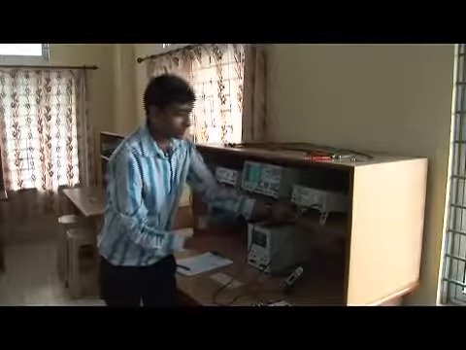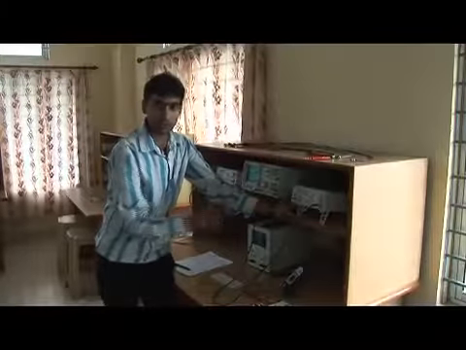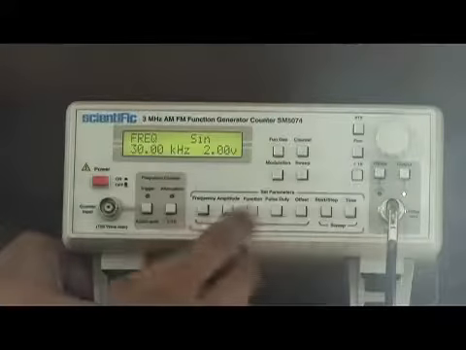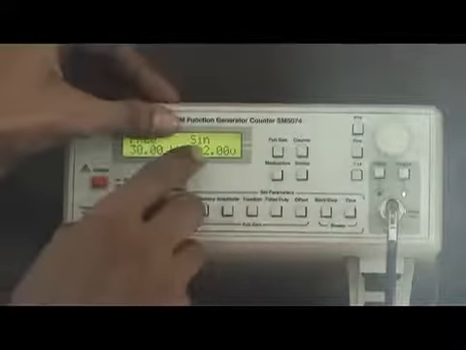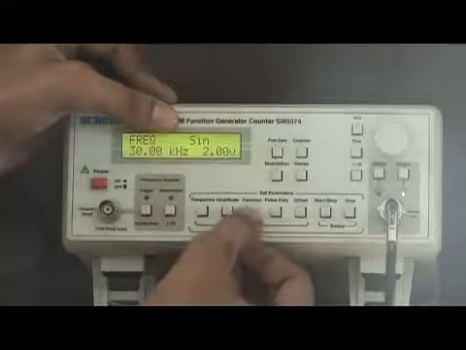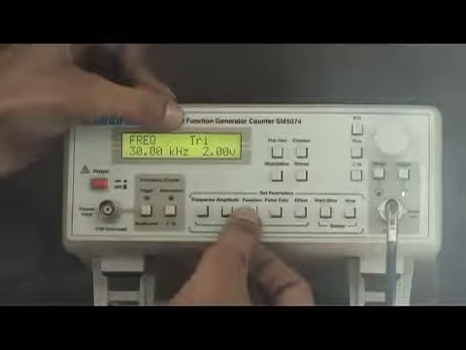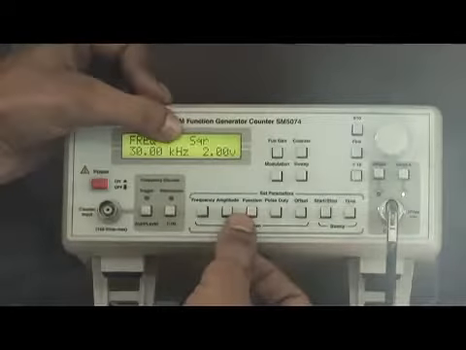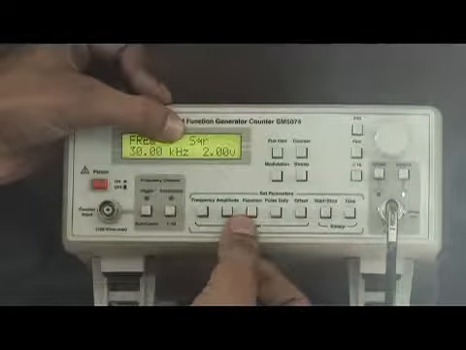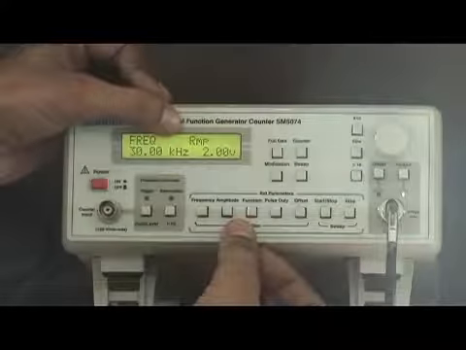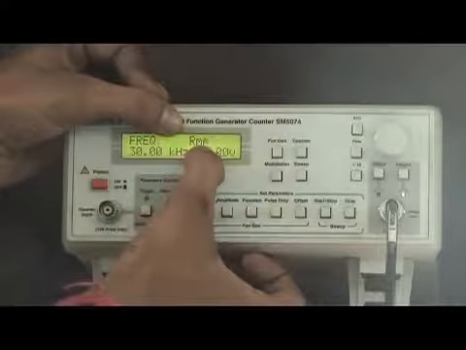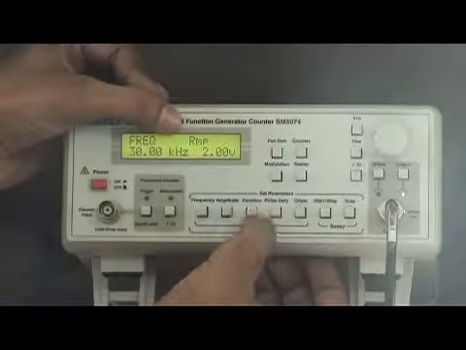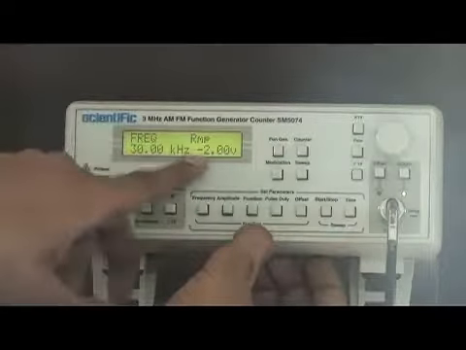Some of the other things I would like to explain together with the function generator is that there is a function button. When you change this function, you watch this SIN. When I am pressing it, now this is TRI. That means you are generating a triangular wave. Next I am pressing SQR. That means you are generating a square wave. Next when I press this, it says RMP. It means you are generating a ramp signal. If I press again, it's saying RMP with a minus sign.